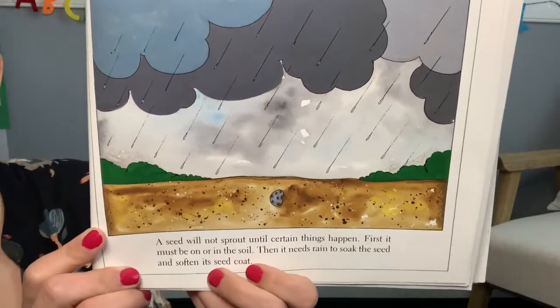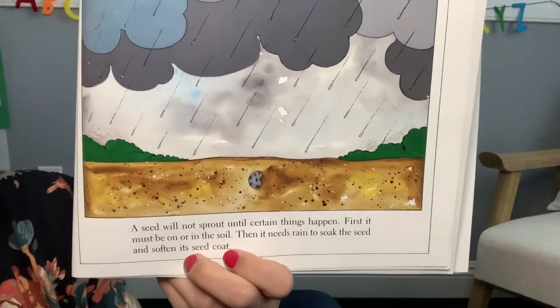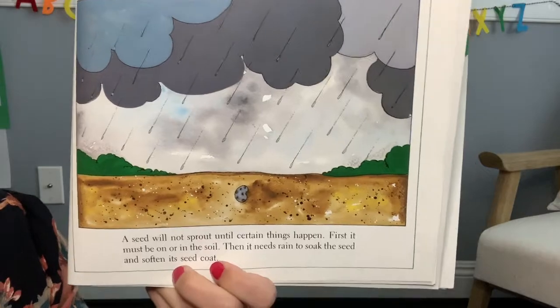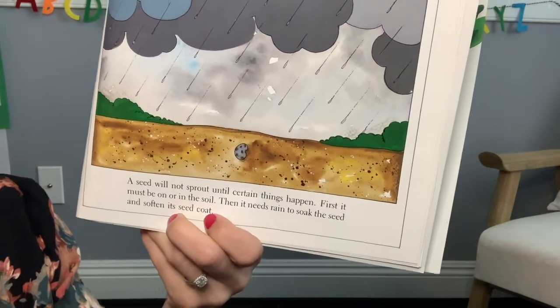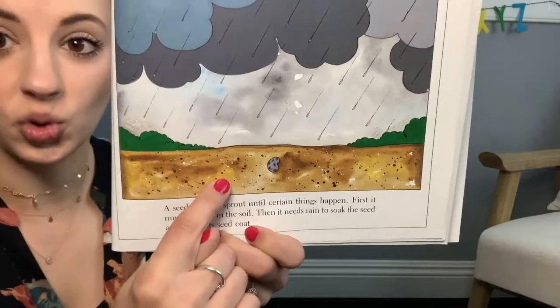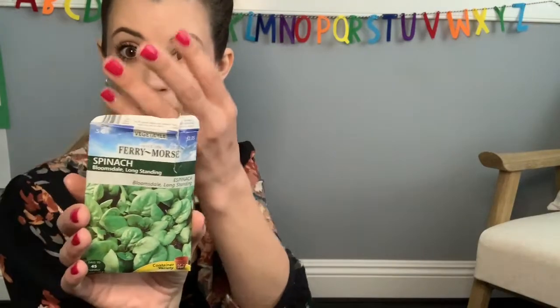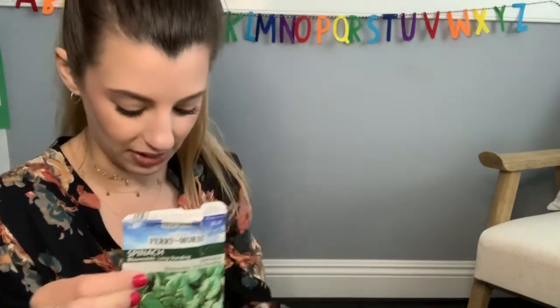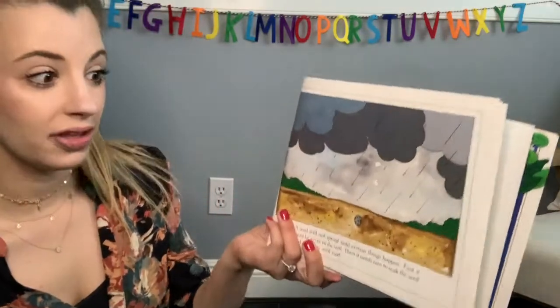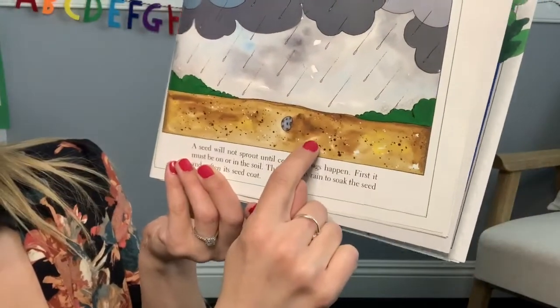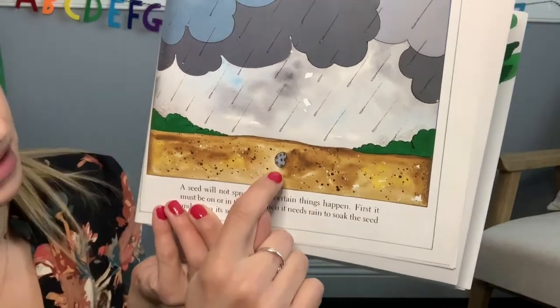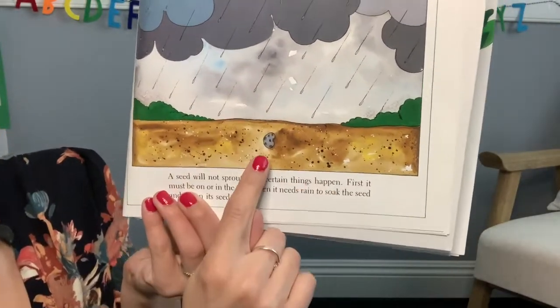A seed will not sprout or grow until certain things happen, just like we've talked about. First, the seed has to be in the soil. The seeds in this bag, do you think they will start to grow? Do you think I will start to grow plants out of here? They will not grow. They need certain things, just like we've talked about. One of the things that they need is to be in the soil. You have to plant them under the ground into the soil.